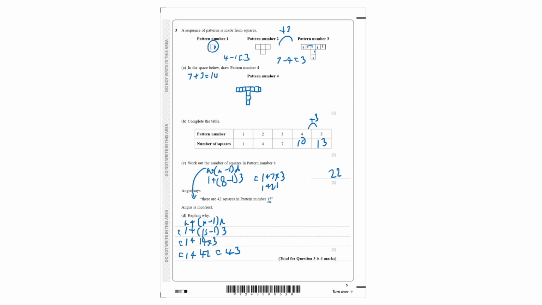So we can say here Augustus is incorrect because term 15 is equal to 43, which is not 42.